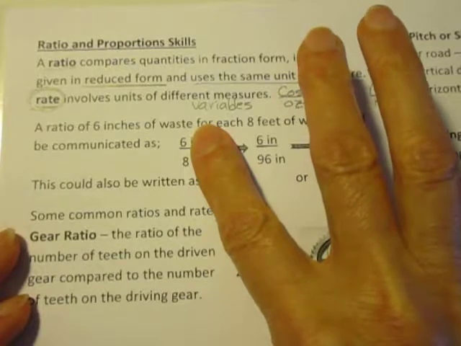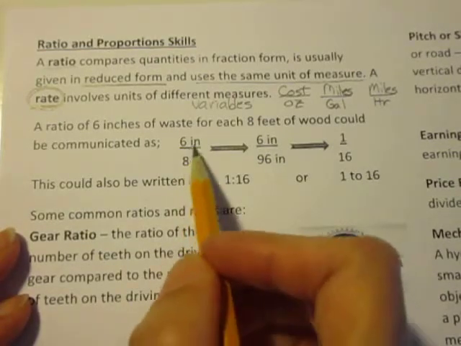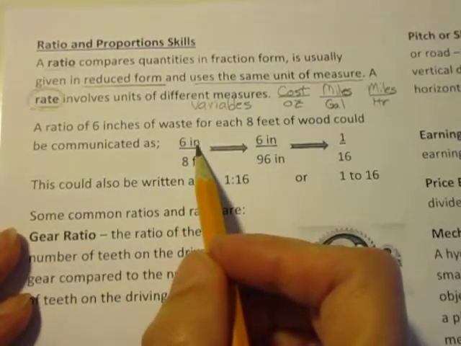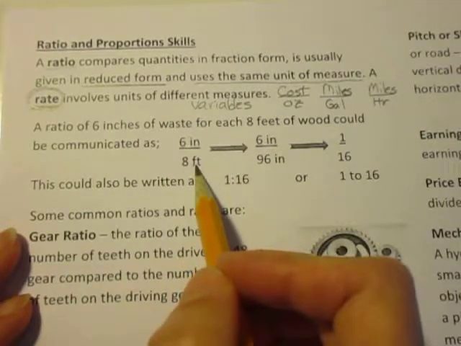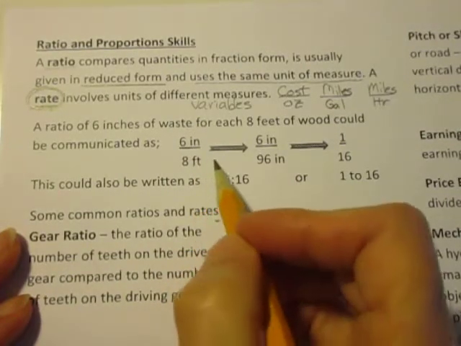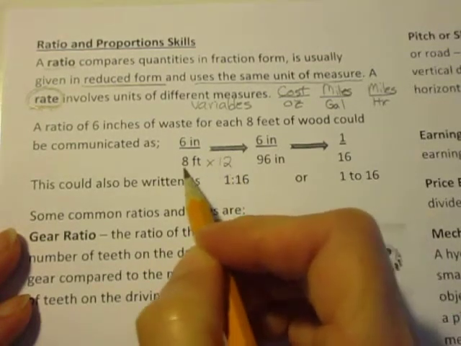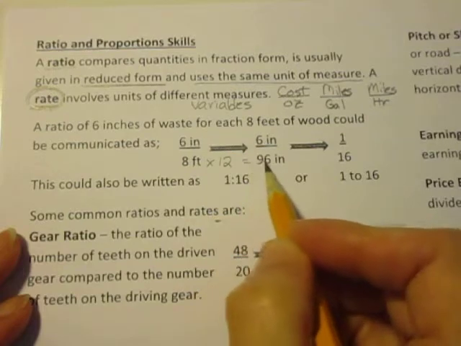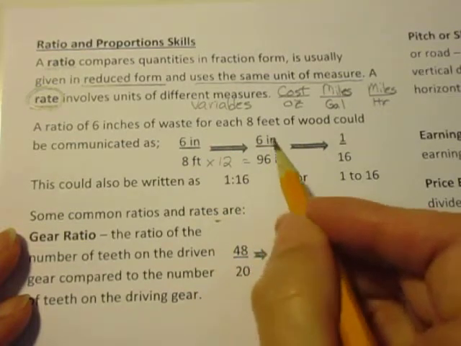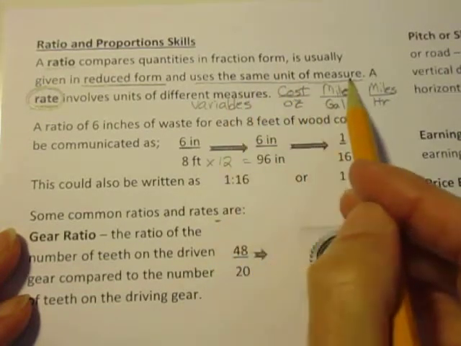That doesn't make sense. You're not going to invest in a project where you're wasting 3/4 of your material. So when we look closely at this, we realize that the numerator is in terms of inches, the denominator is in terms of feet. We need to get those in the same unit of measure. And we do that by knowing that every foot contains 12 inches. So we're going to multiply the denominator by 12 to get 96. So now we're comparing equal units of measure, 6 inches to 96 inches. This is what we mean by getting the same unit of measure.